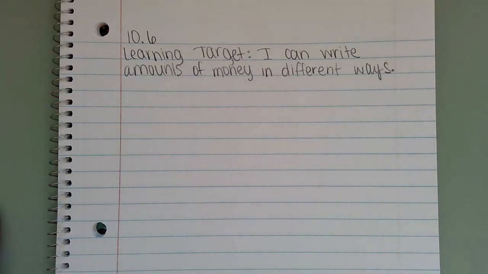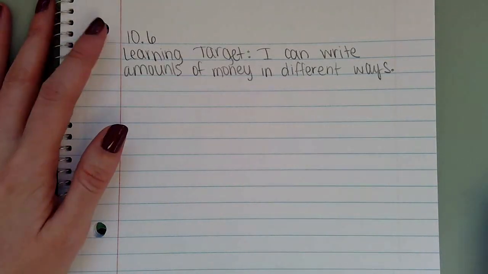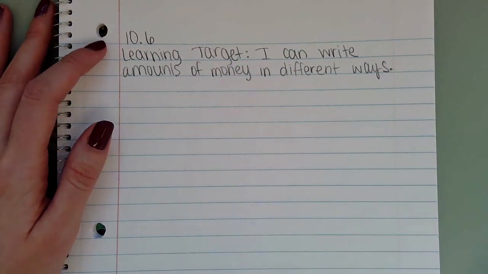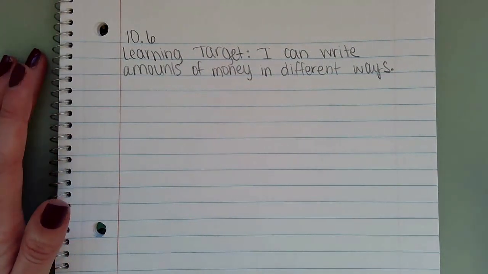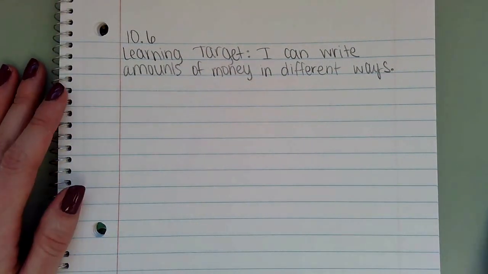Hi friends, it's Miss Mahan. We are on Chapter 10, Lesson 6. Our learning target for today is I can write amounts of money in different ways.